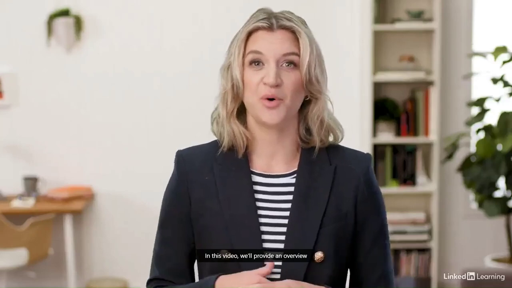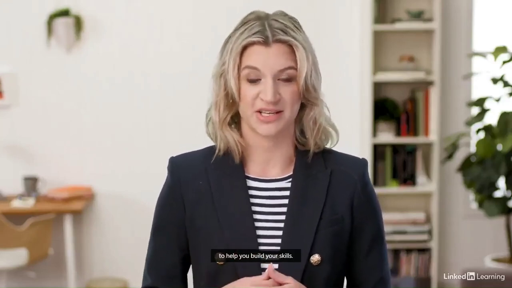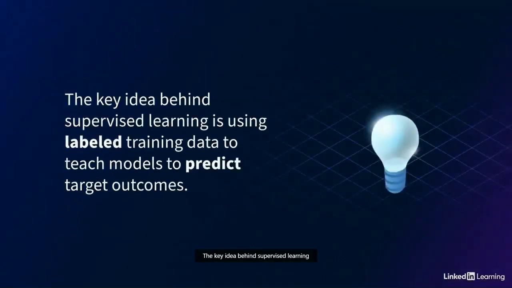In this video, we'll provide an overview of supervised learning fundamentals to help you build your skills. The key idea behind supervised learning is using labeled training data to teach models to predict target outcomes.